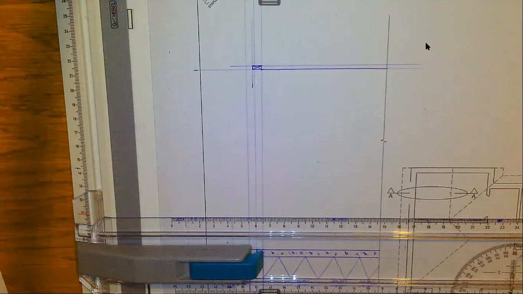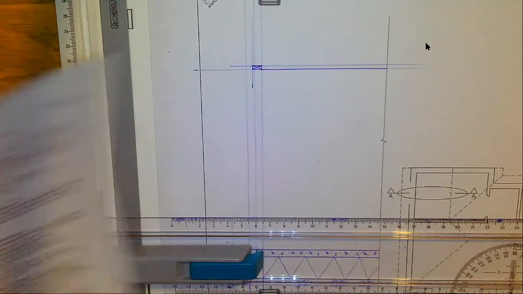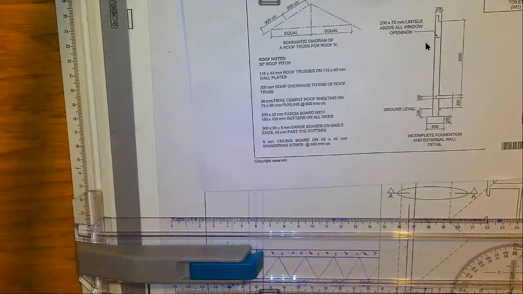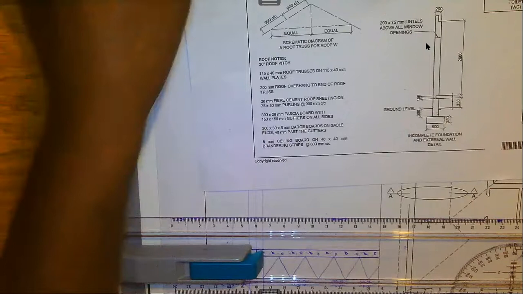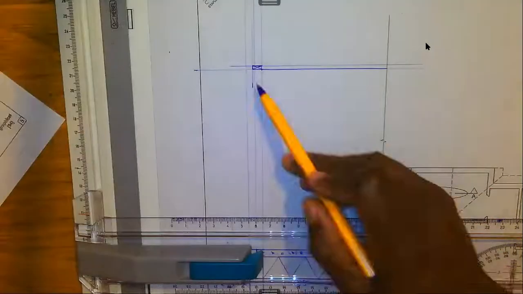If you check the size of the ceiling board to scale, it's 8 millimeters. 8 millimeters divided by 20 is too small to measure. So basically you would draw a line like that.